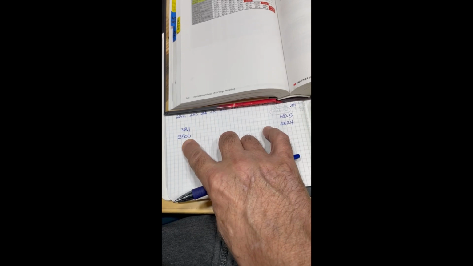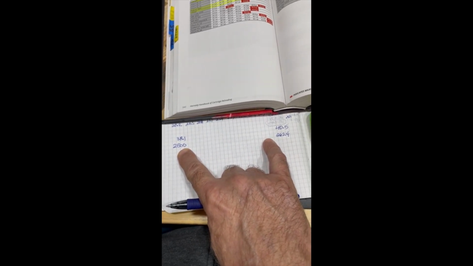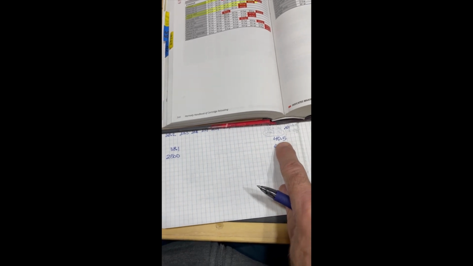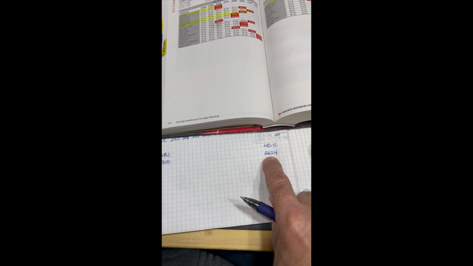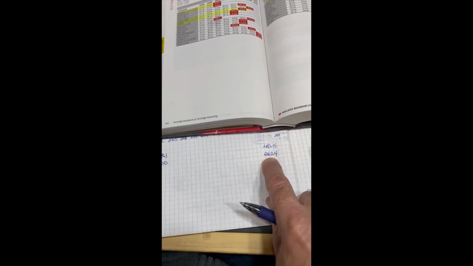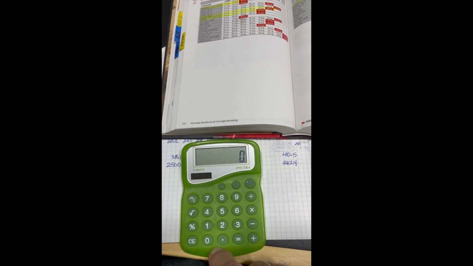Okay, so what I've done here is I've written down 38.1 at 2,500 feet per second. And instead of going to 40.9 at 2650, I'm going to 40.5 at 2654. So how do we figure that?